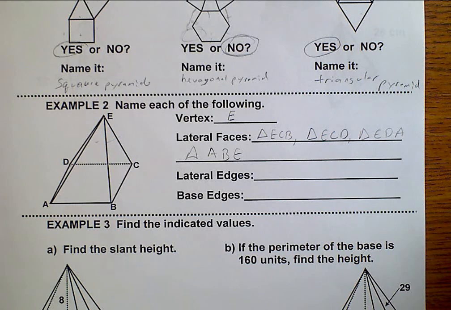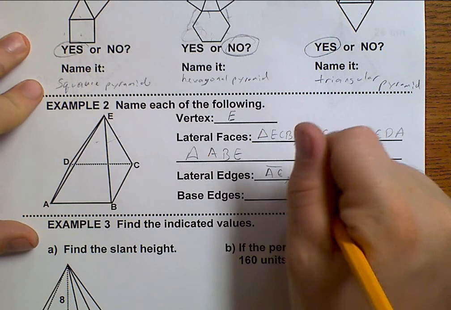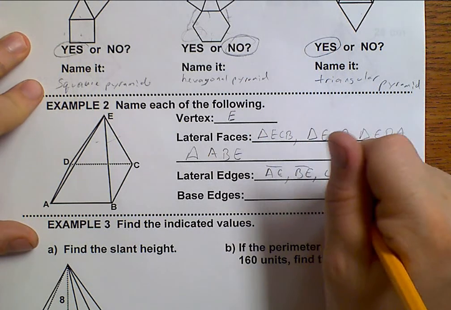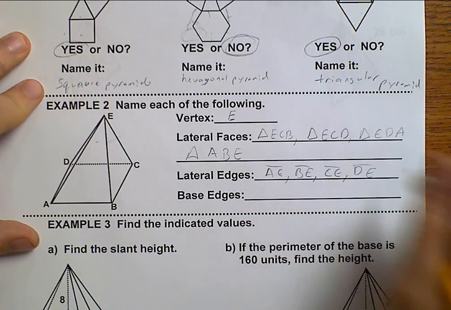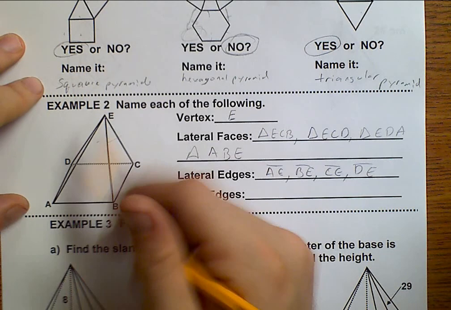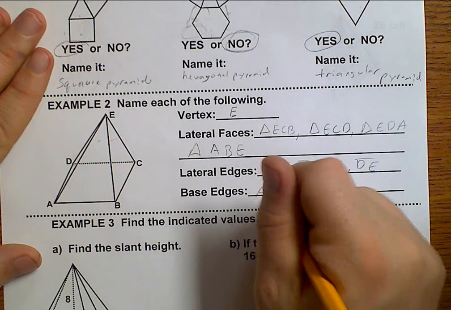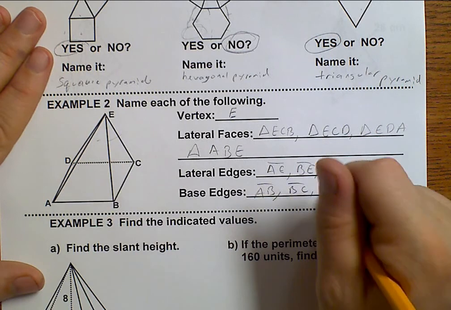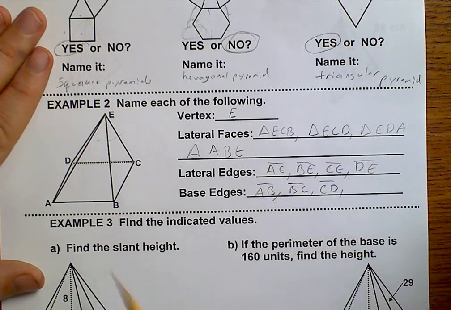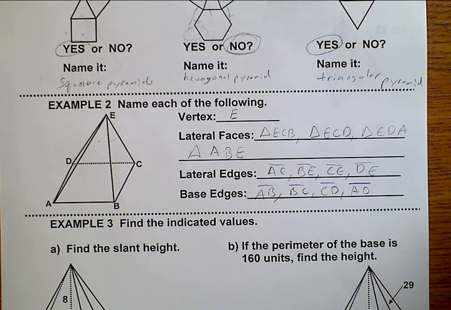Our lateral edges would be AE, BE, CE, and hopefully you've guessed it by now, DE. Each of our lateral edges. Our base edges would be AB, BC, CD, and hopefully by now you've guessed it, DA or AD. And so that's the lateral faces, lateral edges, and base edges.